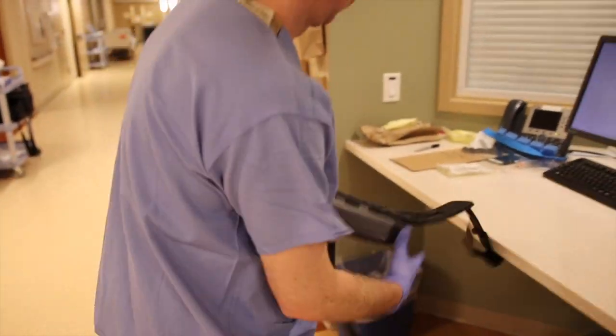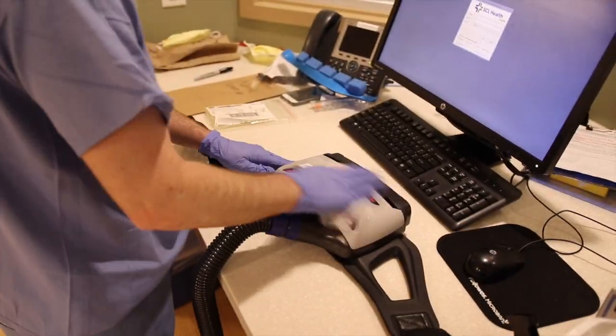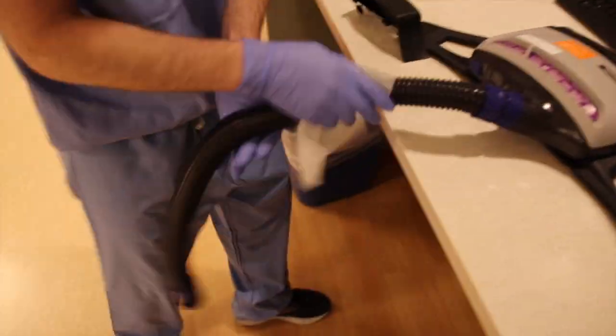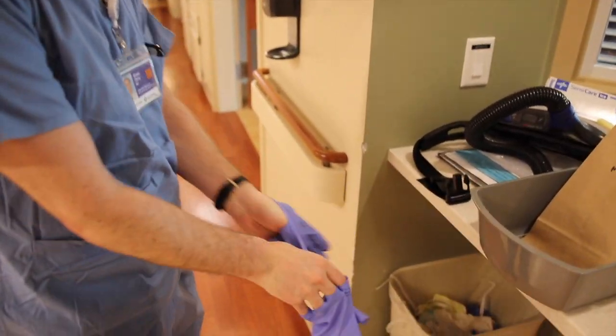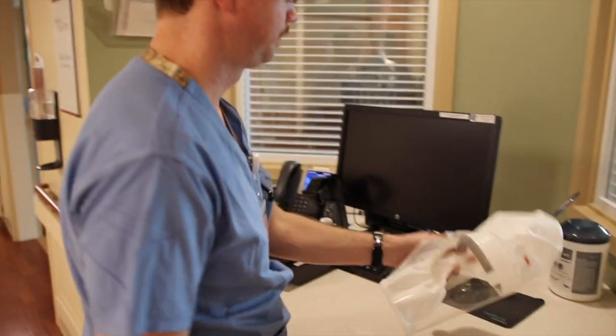Next, you can remove the PPE and clean it thoroughly using sanitizing wipes. Ensure that you have not missed any spots on the PPE before you put it away for future use. Remove your last set of gloves, wash your hands, and then store your hood for future use.